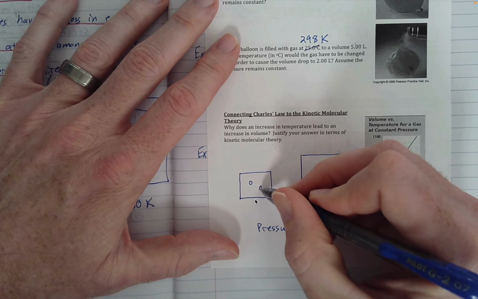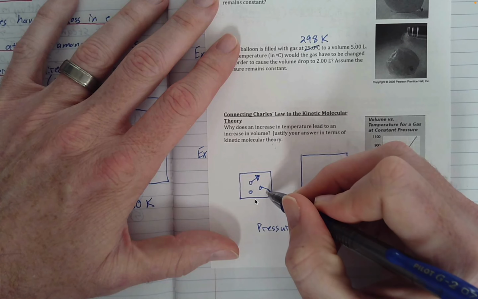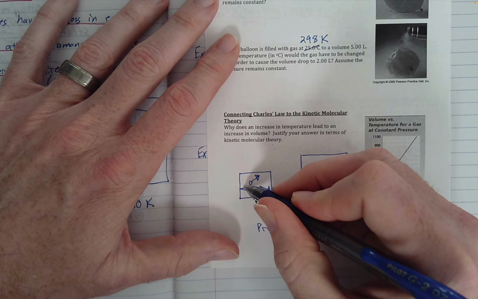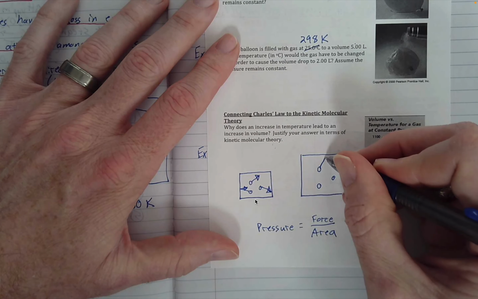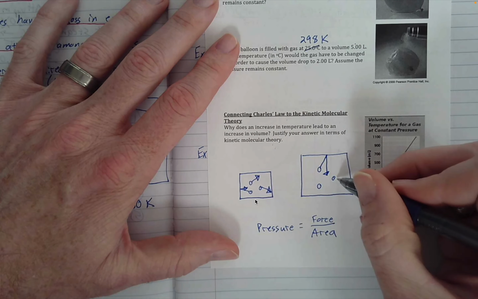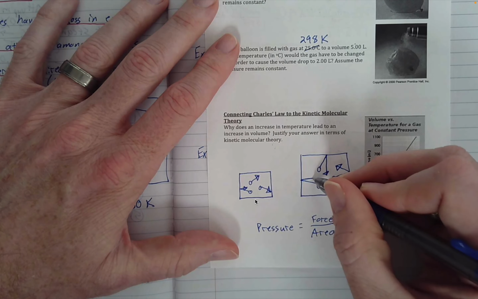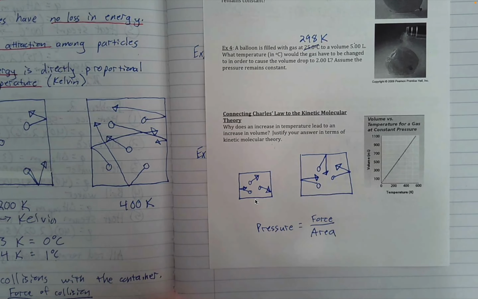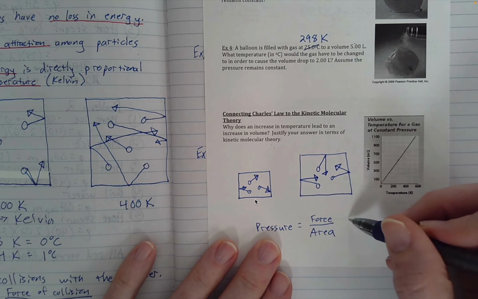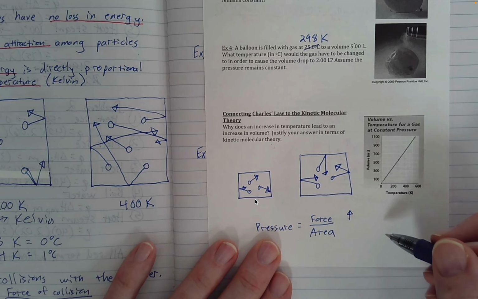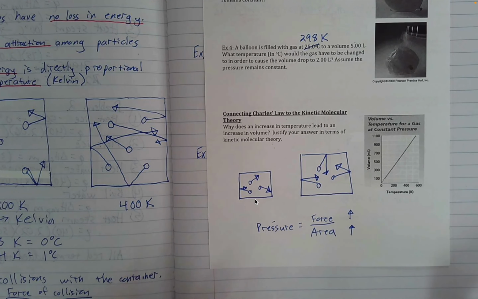So if we have our three gas particles again, they have some arrows here, and they're colliding with their container. Those arrows are moving faster now, so they are going to collide with their container with greater force. And to keep the pressure constant, we need to increase the volume, right? The force is going to increase, but pressure needs to stay constant. So the area must also increase as well.